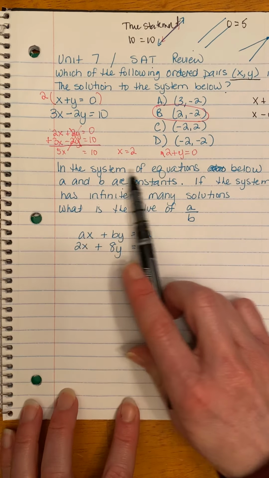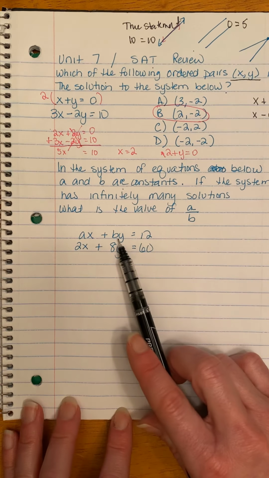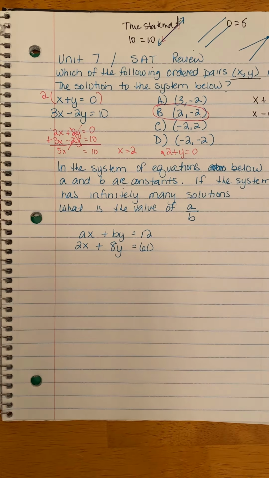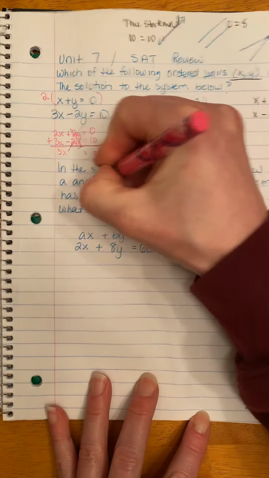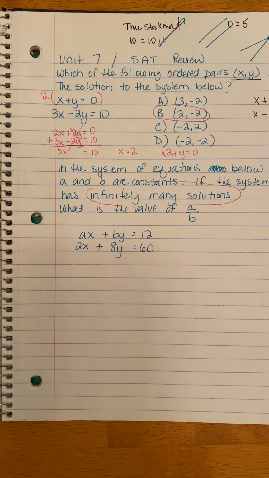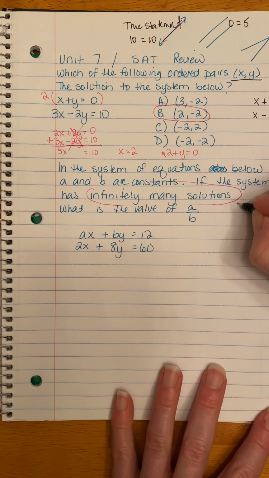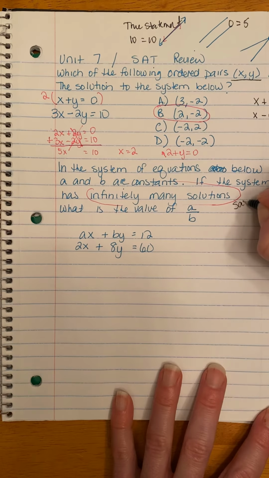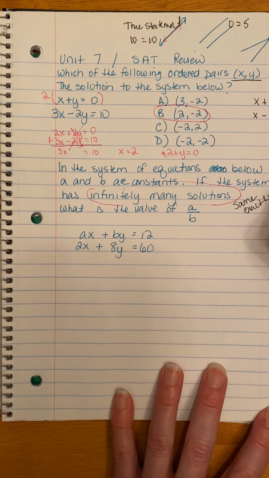The second example is one where there is an infinite number of solutions. In the system of equations below, a and b are constants, so that just means they're numbers. If the system has infinitely many solutions, what is the ratio of a to b? If you want to answer this correctly, you need to understand that to have infinitely many solutions, these have to be the same exact line.